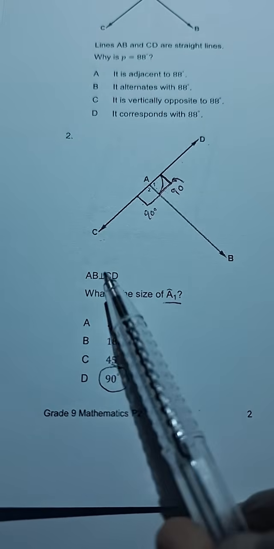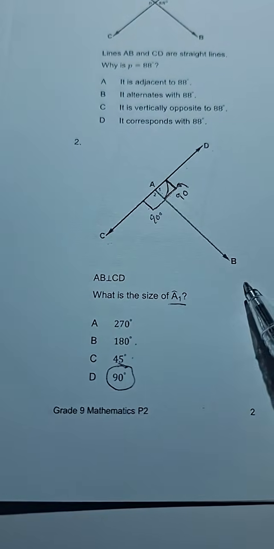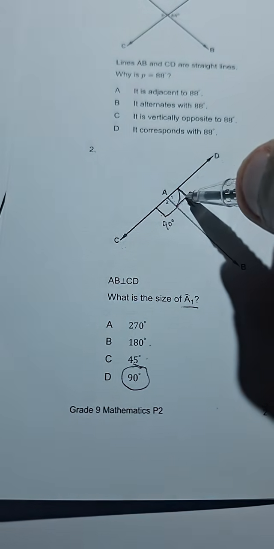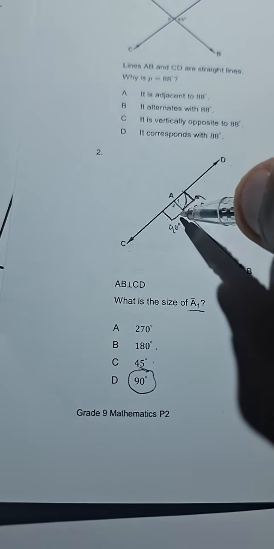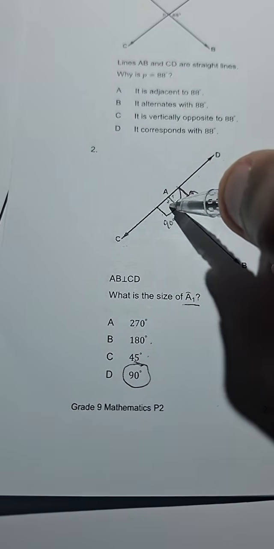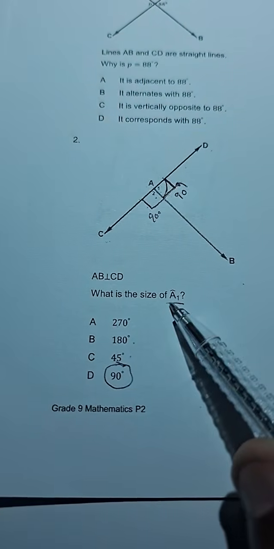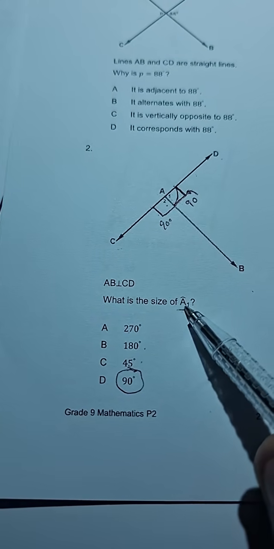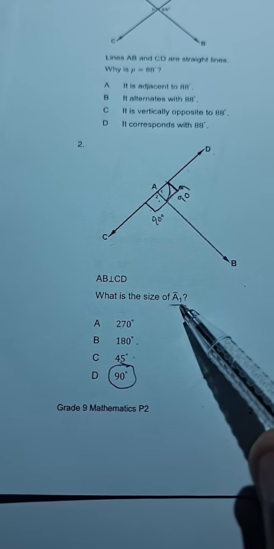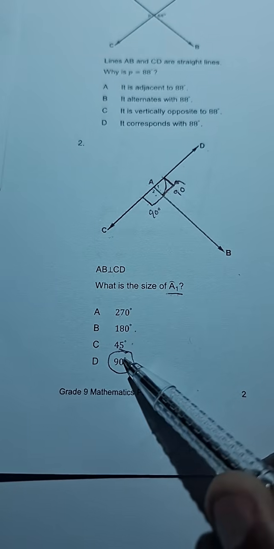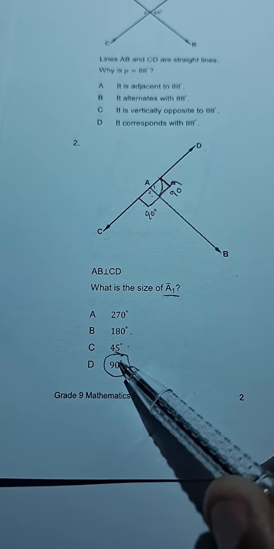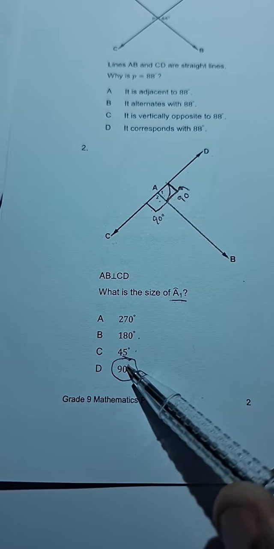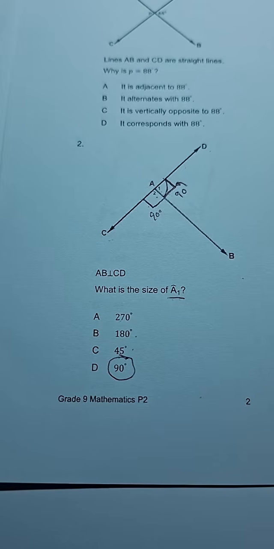Why do we say that? It's because when they say AB is perpendicular to CD, that means the angle here, A1, is 90 degrees, and the angle A2 is also 90 degrees. What do they want? They want the size of angle A1. There's a cap on top of A, which means angle A1. So angle A1 is D, 90 degrees. Please, my learners, we must understand that.